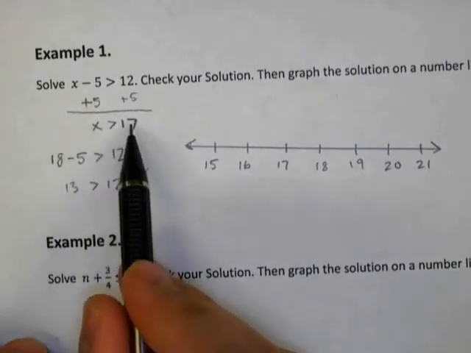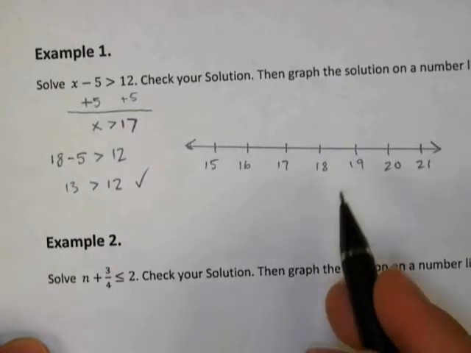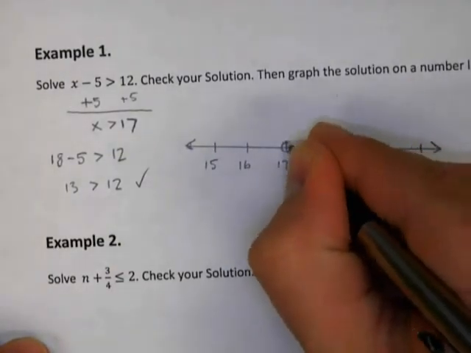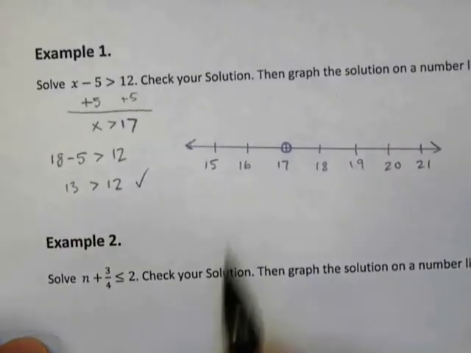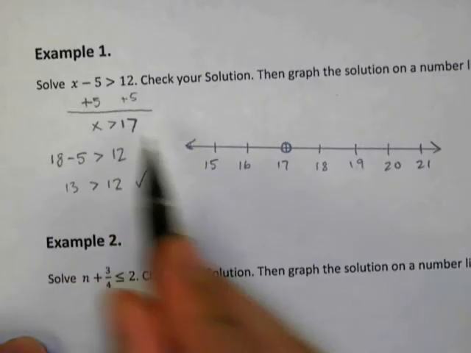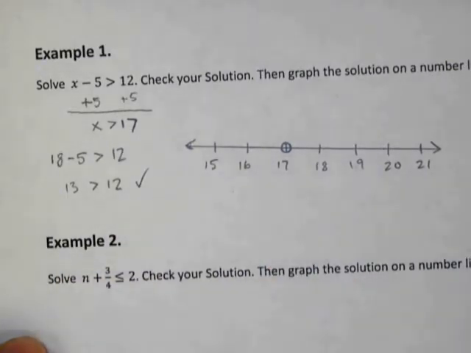So what we have to do is use this number right here in order to graph it on a number line. We have to use this number by giving an open circle. Now this is very important. That circle right here at the key point, which is 17, has to be an open circle. That means not filled in, okay? Because it is greater than 17. It doesn't include 17, but it means numbers that are greater than 17.